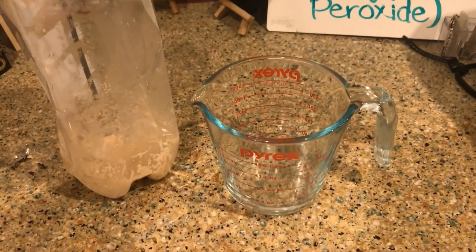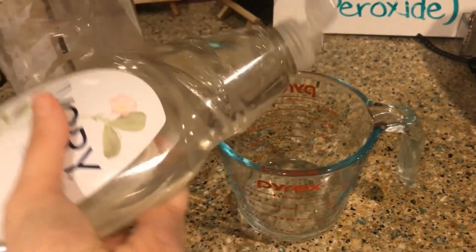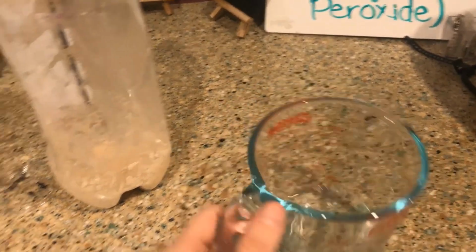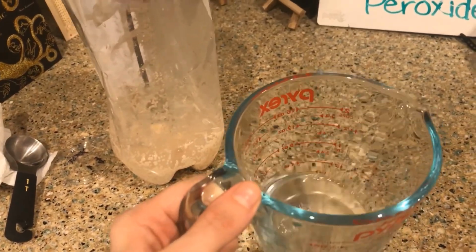So I have my hydrogen peroxide, and all I'm going to do is add just a couple of squirts of dish soap in there, and just kind of give it a swirl so that they're all mixed together.